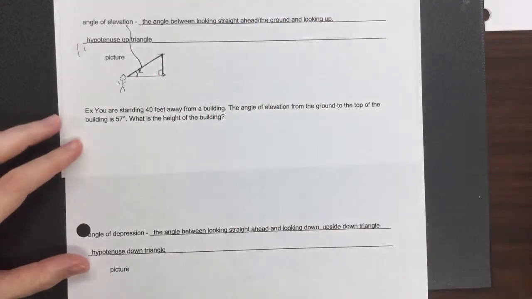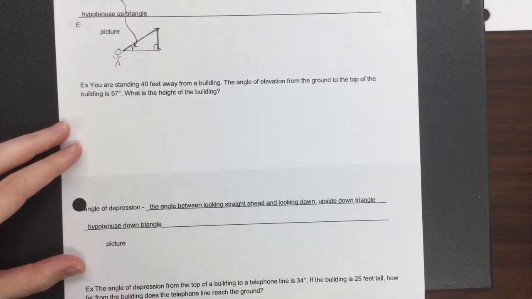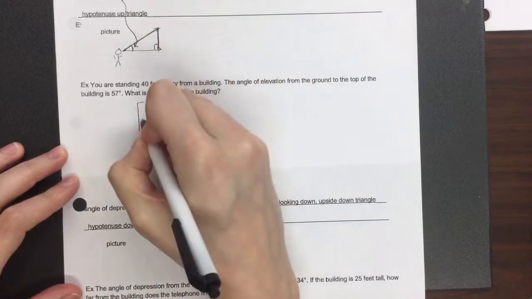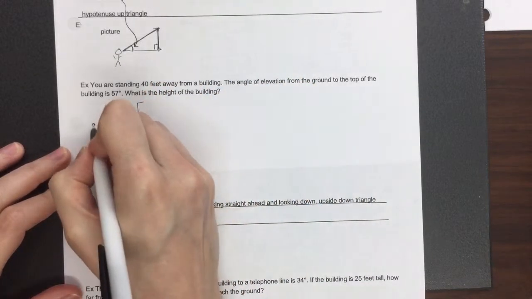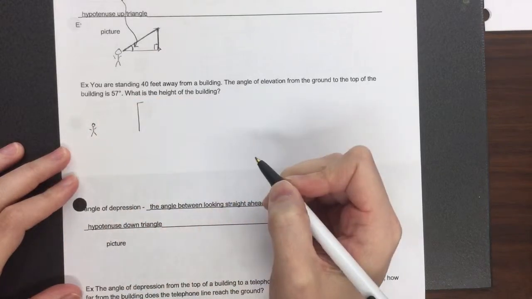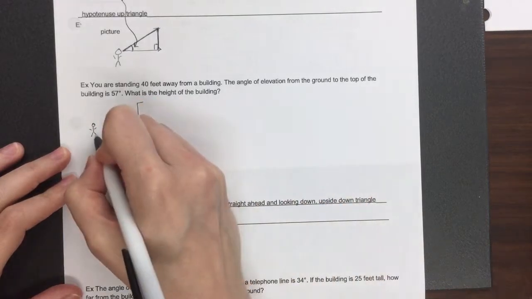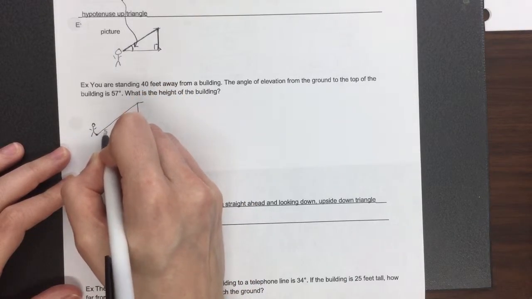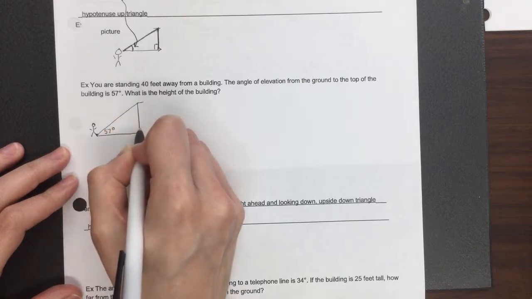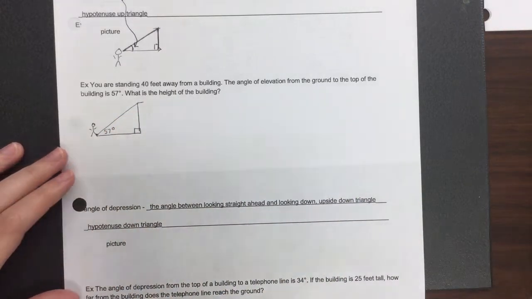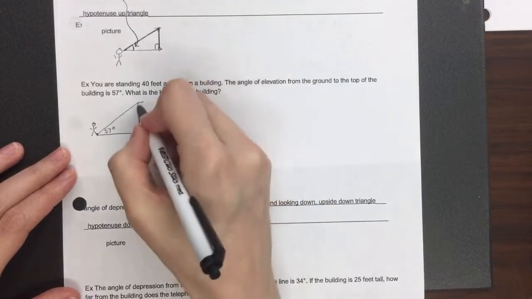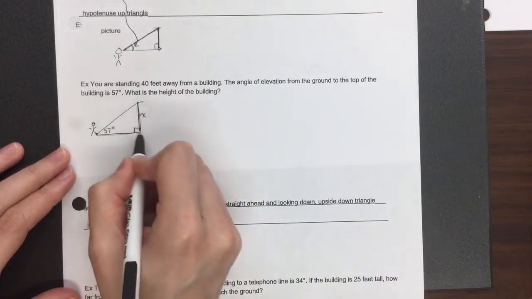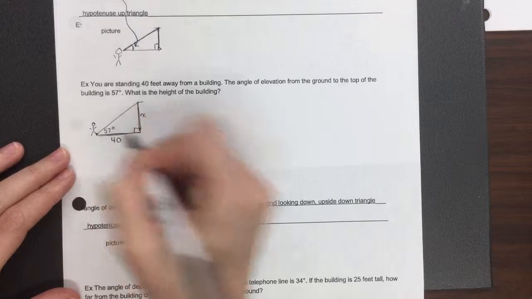So if we try one out, this example said that you are standing at 40 feet away from a building. With these, the big thing is to be drawing pictures. So there's a building, and you're standing 40 feet away. The angle of elevation from the ground, so from there to the top of the building, is 57 degrees. So that means straight out right ahead, there's your 90-degree angle. What is the height of the building? So height, how tall the building is right there, we don't know, so we make that be x. And it says we're standing 40 feet away. So there's our 40.